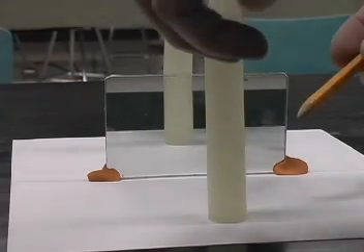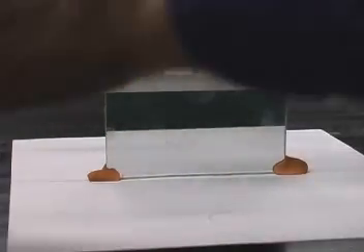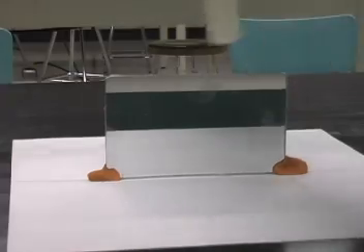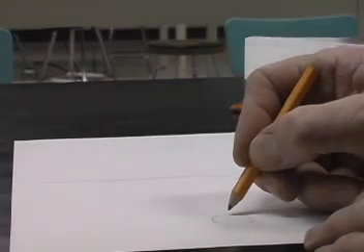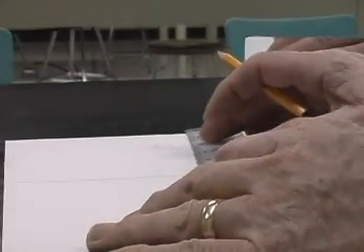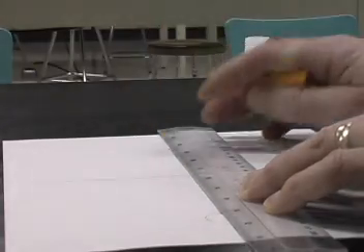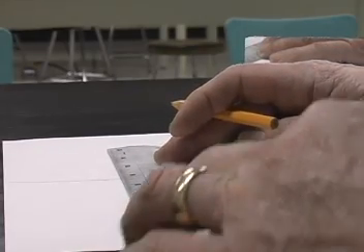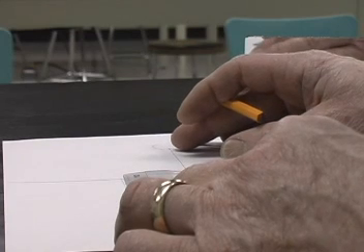Then we mark the position of the candle at the front of the mirror and behind the mirror. There's our marks. So here's candle 1 and candle 2. And we will take the center of the candle, just make a line there, and then we'll draw a straight line through those two, and we'll also measure the distance of the candle behind the mirror, which is 8.2 centimeters, and in front of the mirror we have about 8.3 centimeters.